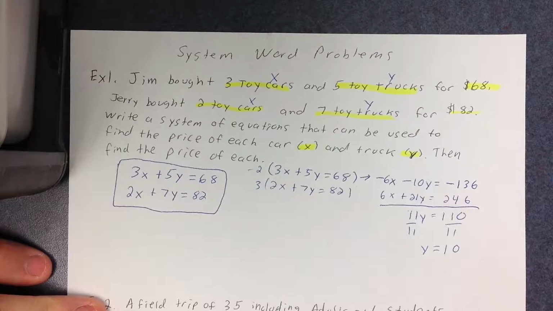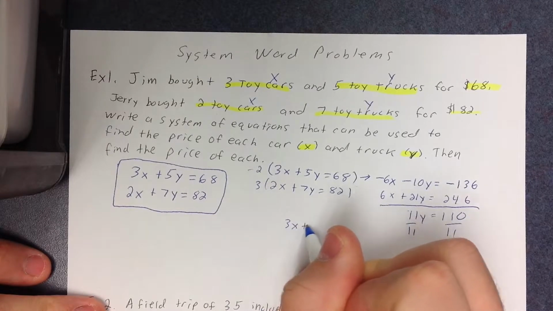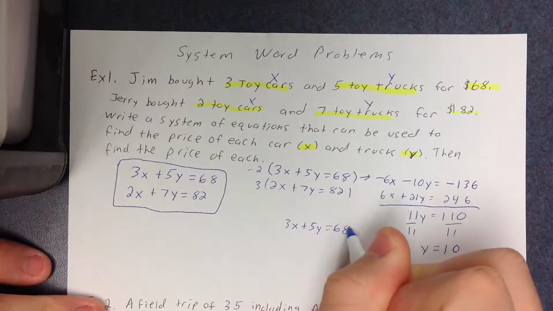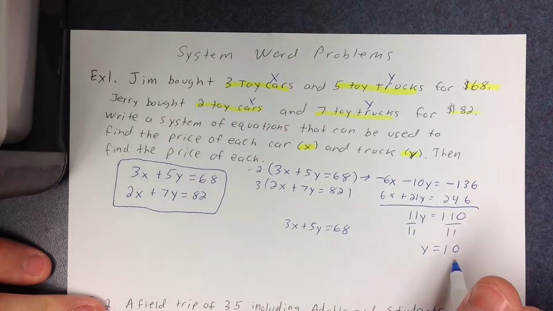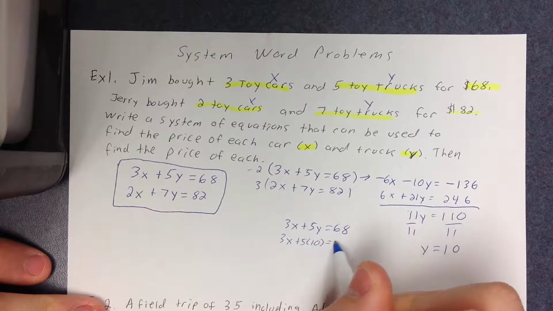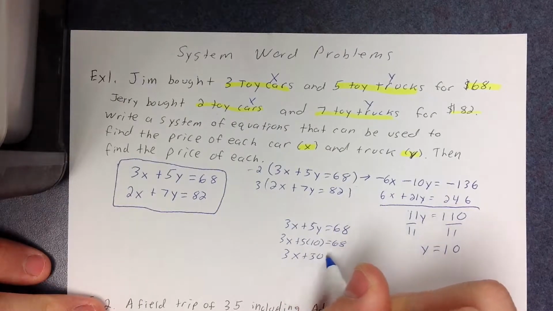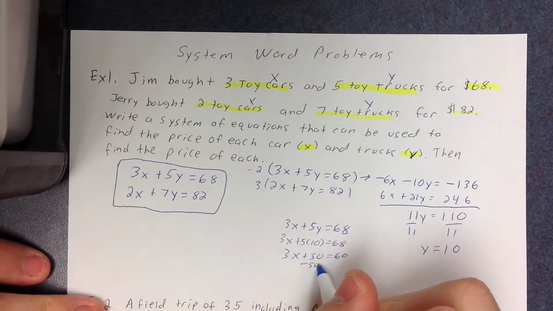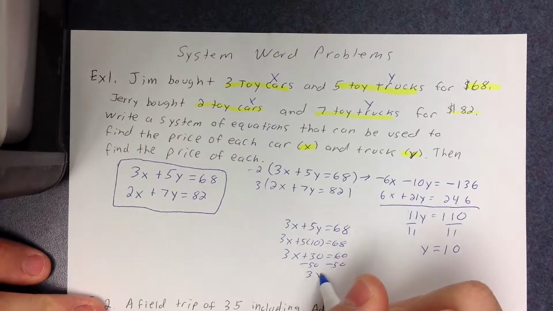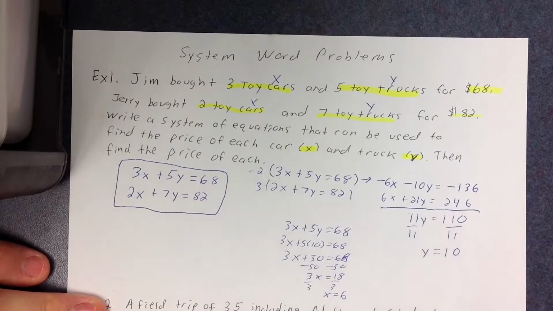Then I have to go back and find x, so I pick whichever equation I want to. I'm just going to take the top equation, which is 3x plus 5y equals 68. Going to plug in 10 for y, so 3x plus 5 times 10 equals 68. So 3x plus 50 equals 68. Subtract 50, and I get 3x equals 18. X equals 6.